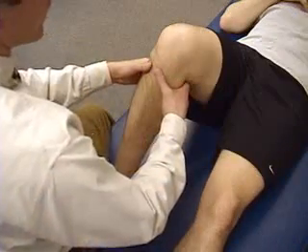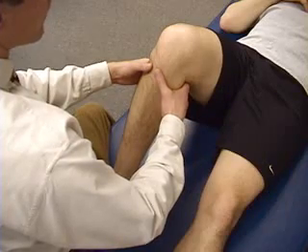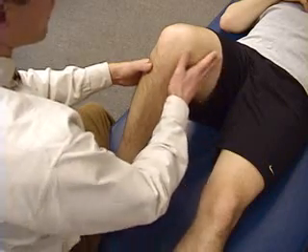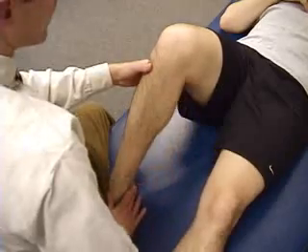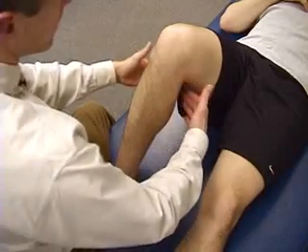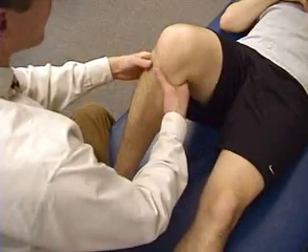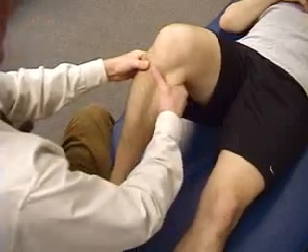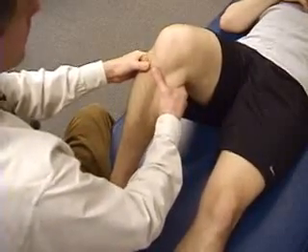The anterior drawer test is another way to assess the integrity of the ACL. With the knee flexed at 90 degrees and sitting on the patient's foot for stabilization, place your fingers behind the proximal tibia and pull forward, assessing the amount of movement.